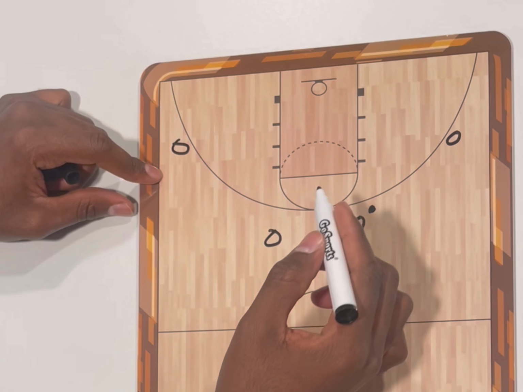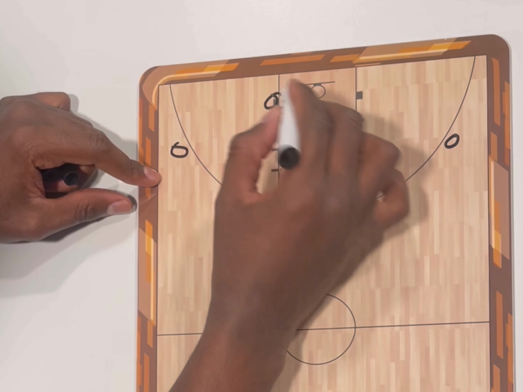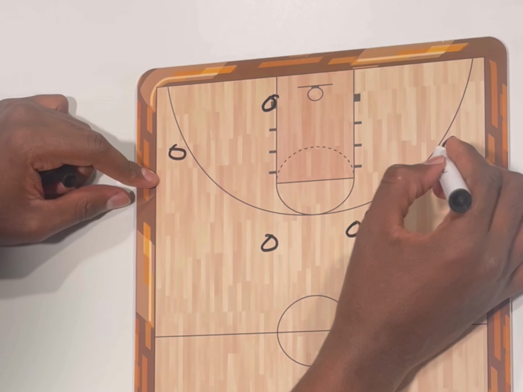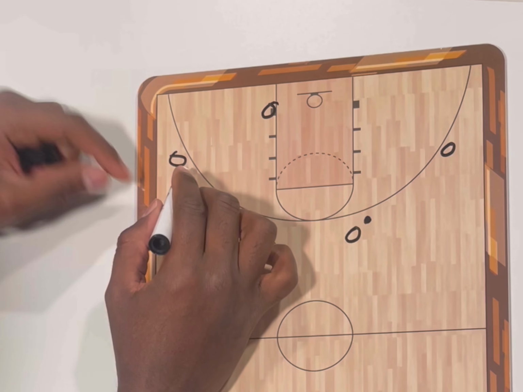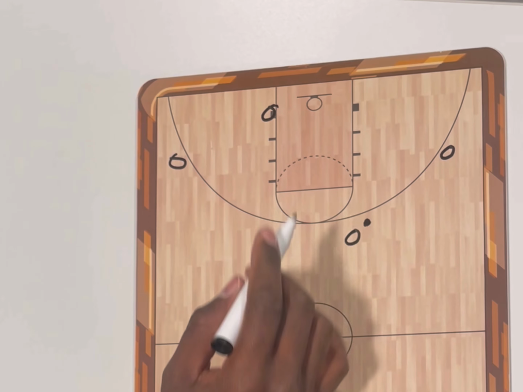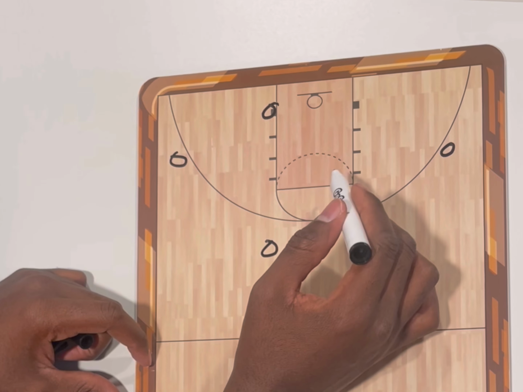Your big is always gonna be in the opposite side block. So if the ball is here, he's gonna be here. If the ball is here, he's gonna be here. Same thing, if the ball is here, he's going to be opposite side block. Ball's here, it's going to be opposite side block, okay? Why is that so important? Because it's opening up the driving lanes, okay?